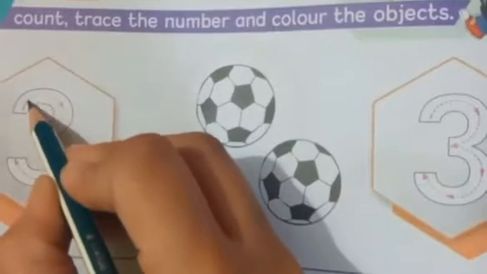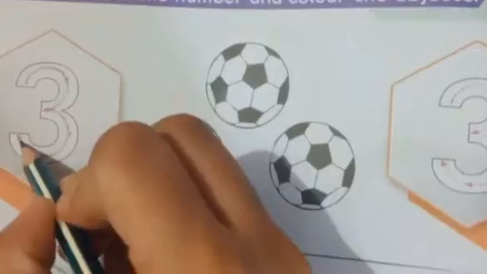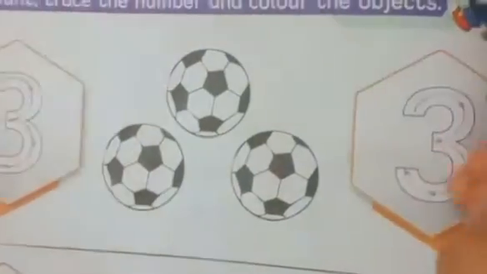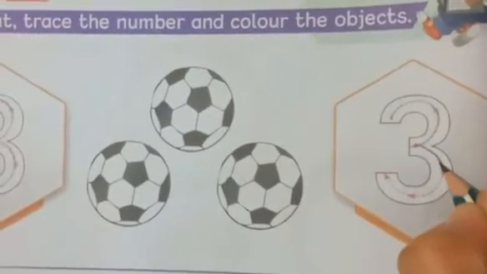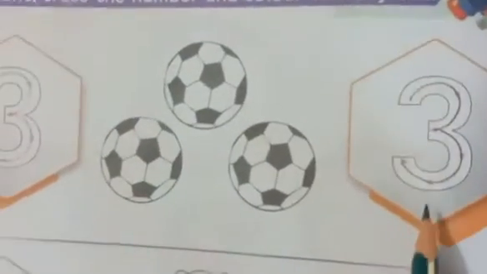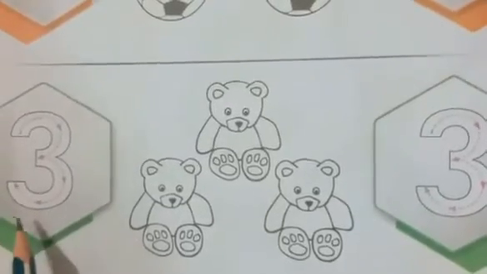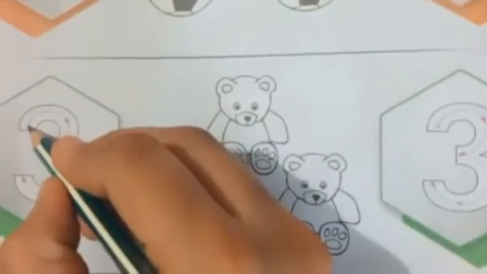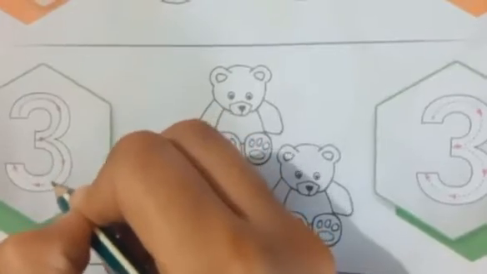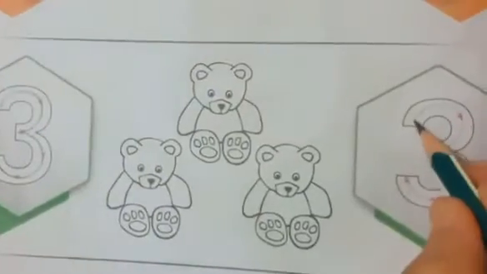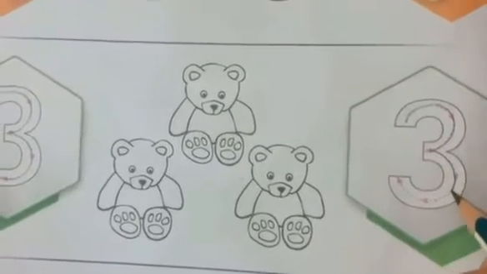Now trace the number 3. Start from dot. 3 is round and round. This is number 3. 3 balls. How we trace the number 3? Start from dot. 3 is round and round.